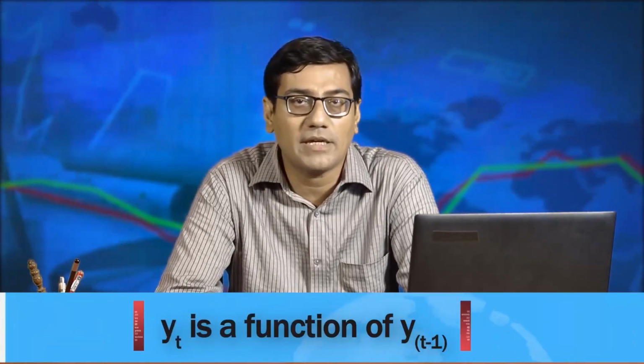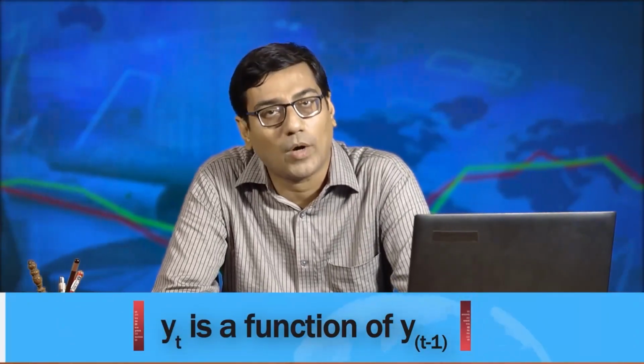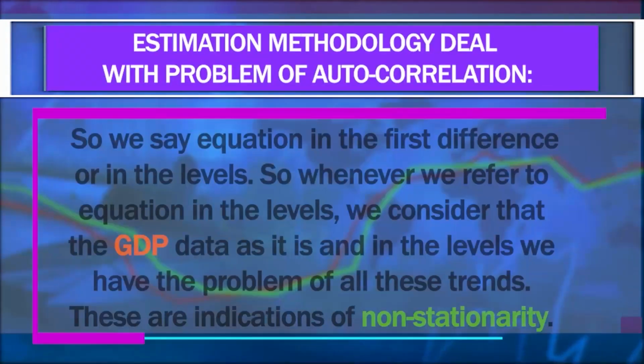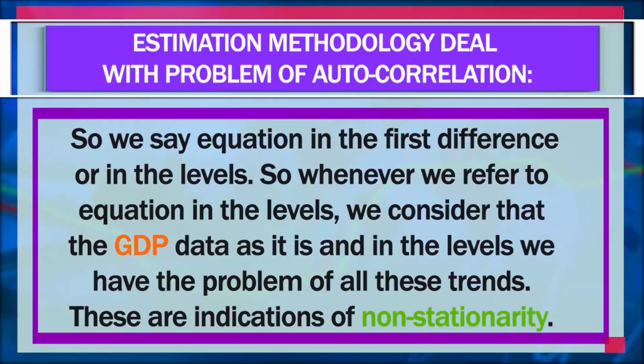After that, we need to find out what type of trend it is. If the trend is due to a deterministic factor or a stochastic factor, we need to find the estimation process for this. Here we observe that the variable y, if it is GDP data, depends upon the variable in the previous period, so yt is a function of yt minus 1. This yt as a function of yt minus 1 refers to an autocorrelation problem, because the error terms are also dependent on each other. So we say equation in the first difference or in the levels.